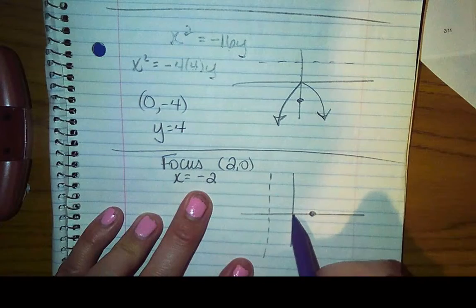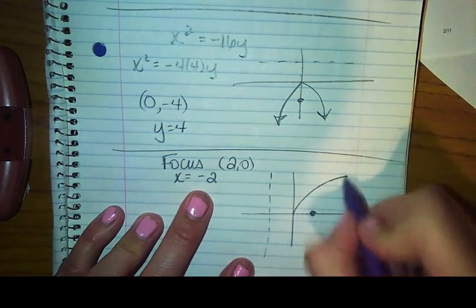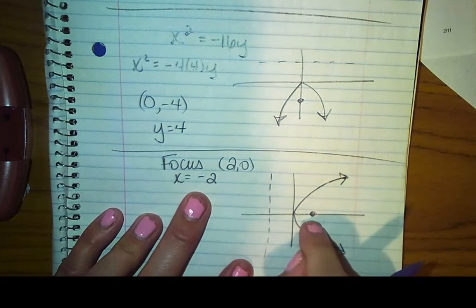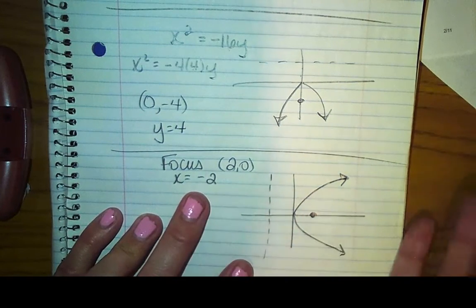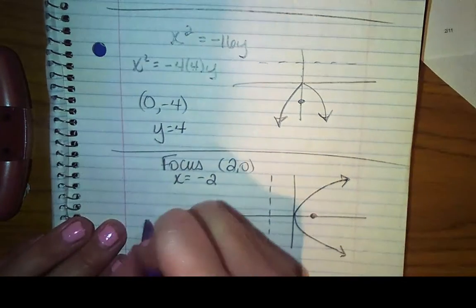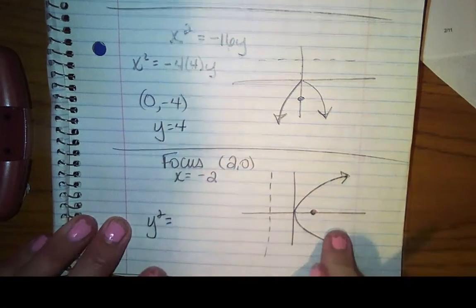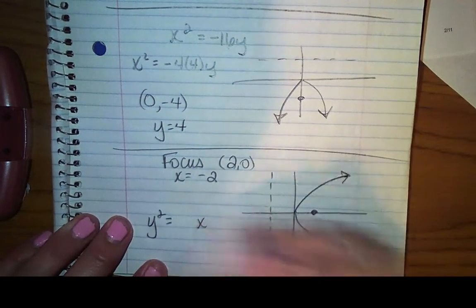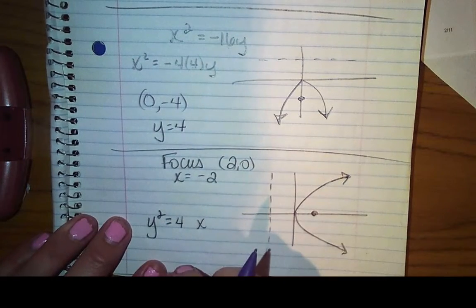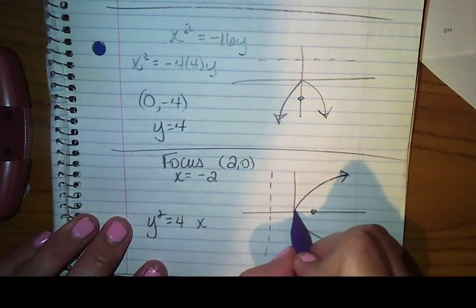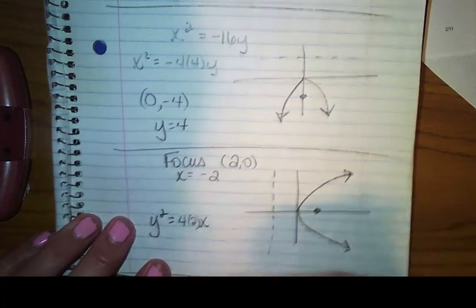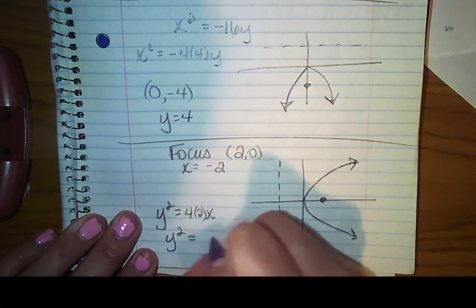If I go this way 2 and this way 2, then the vertex must be at 0, 0, and we're going to hug the focus. So it opens left, right, which tells me it's a y squared. It opens right, so it's positive. Now I need 4 times how far I went left and right. I went 2, so your multiple is 2. So your equation is y squared equals 8x.